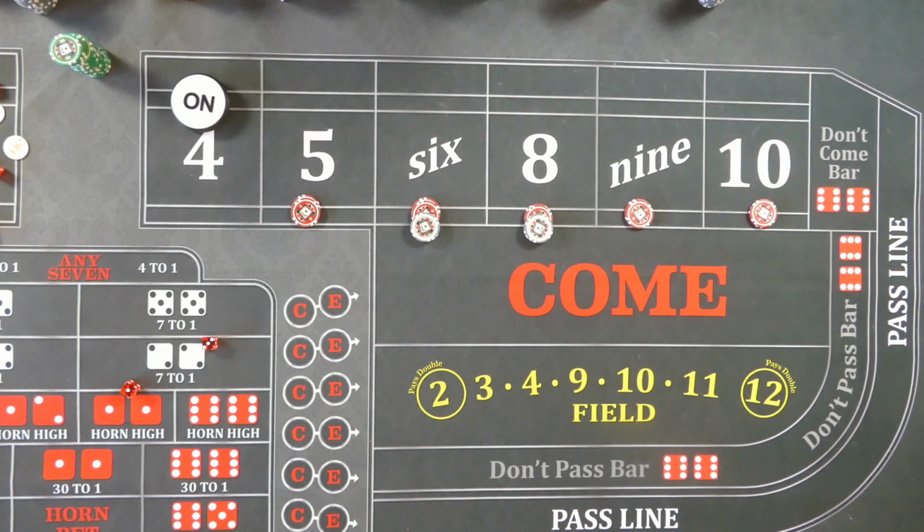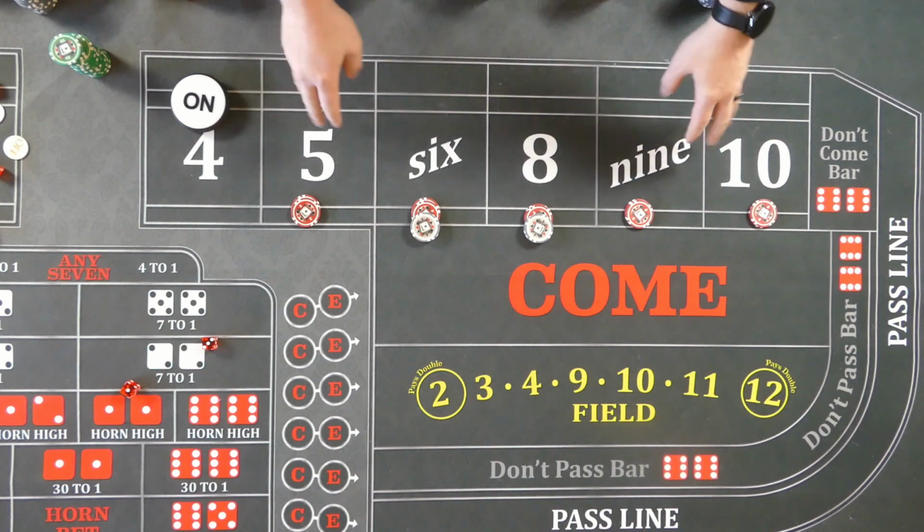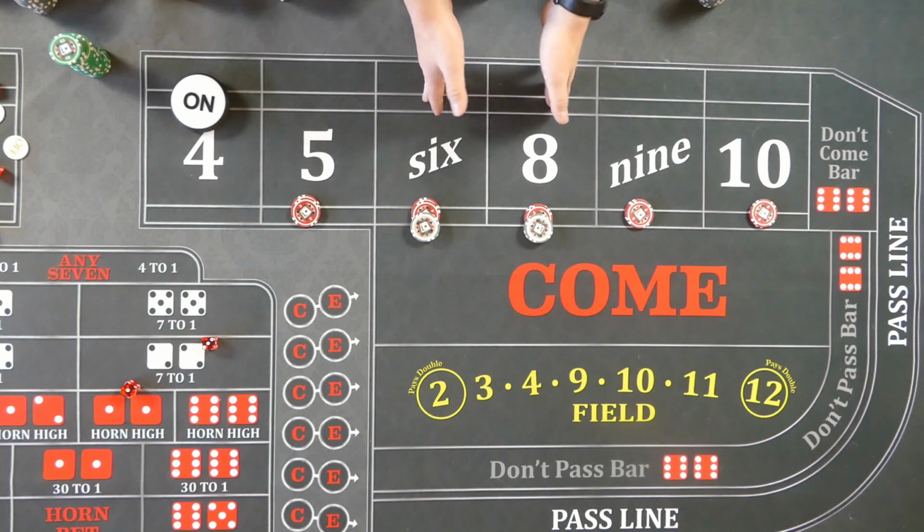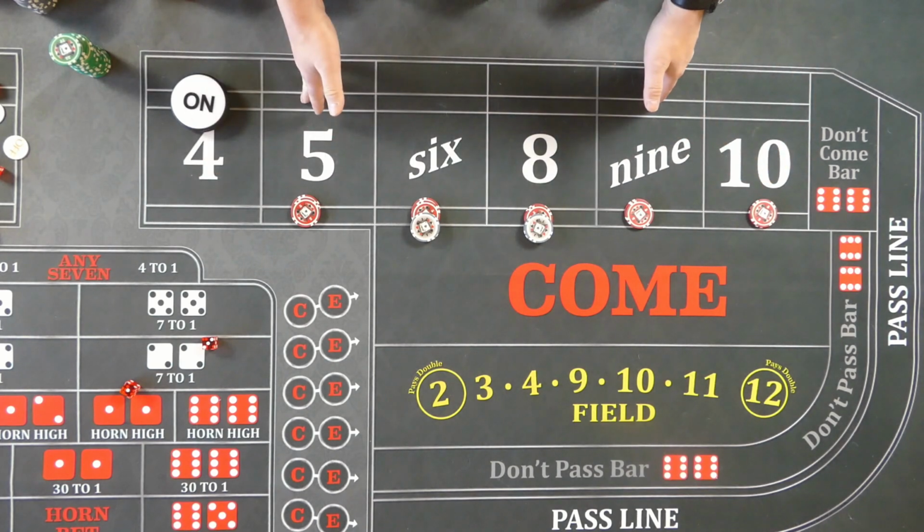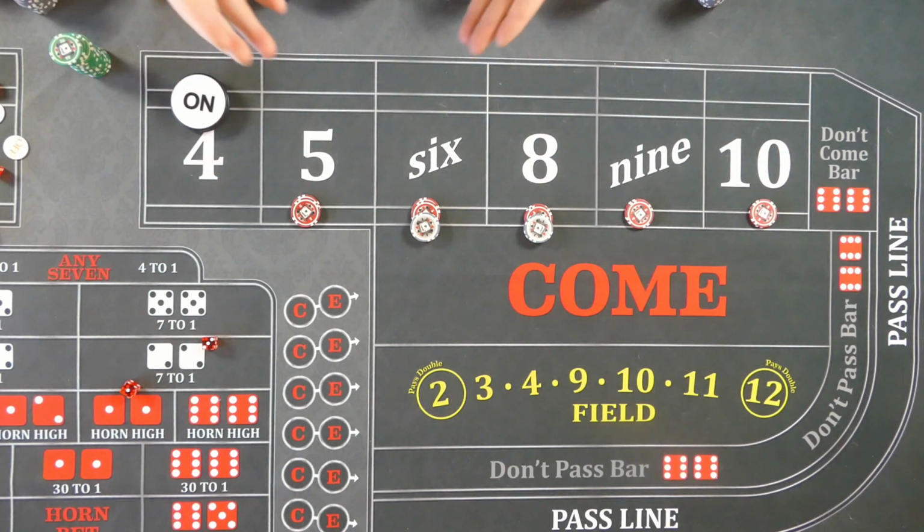And now from here, you have to figure out your funnel. You have to figure out what you want to do. Now, with funneling, there's 2 ways you could do it. You could pick one number, or you can pick a quadrant. You can pick a zone. Some people might pick the outside or 2 numbers on the outside. Some people might pick the 6 and 8. Some people might pick the 5 and 9, depending on what you're looking for.